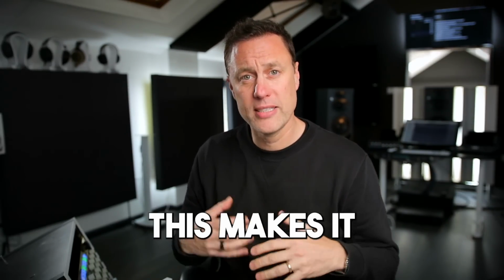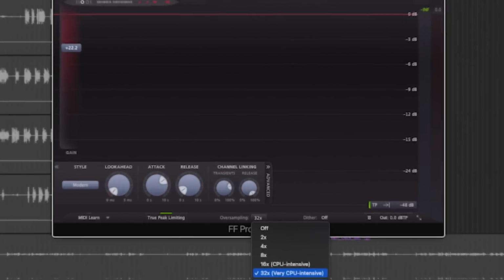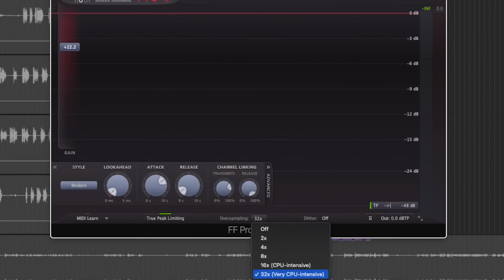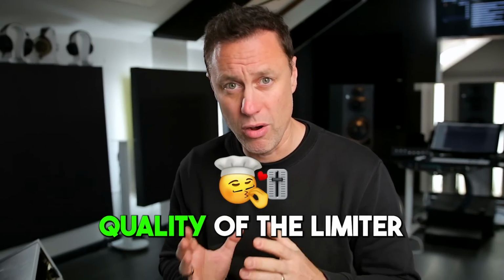Next along is oversampling. When it comes to oversampling, I want the max I can get. This makes it super clean and clear. So if your computer is strong enough, then use 32x, but definitely use at least 16x. It does make a massive difference to the quality of the limiter.